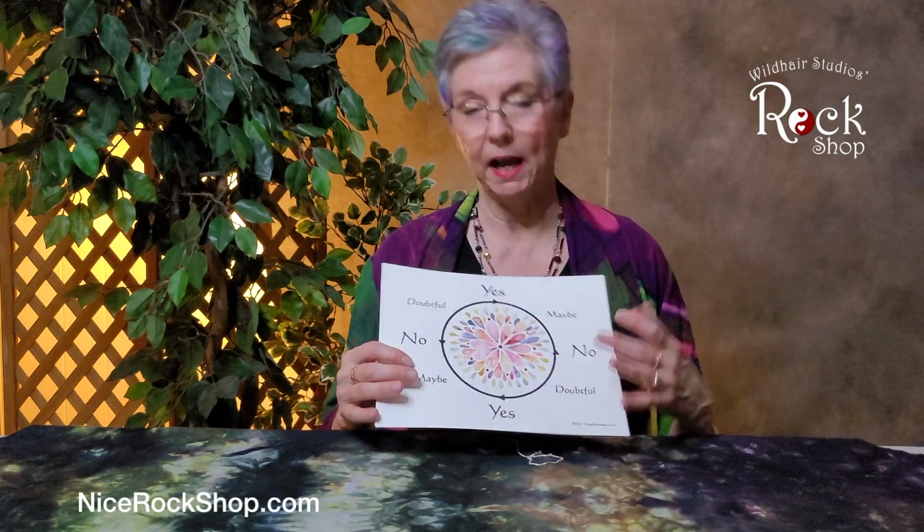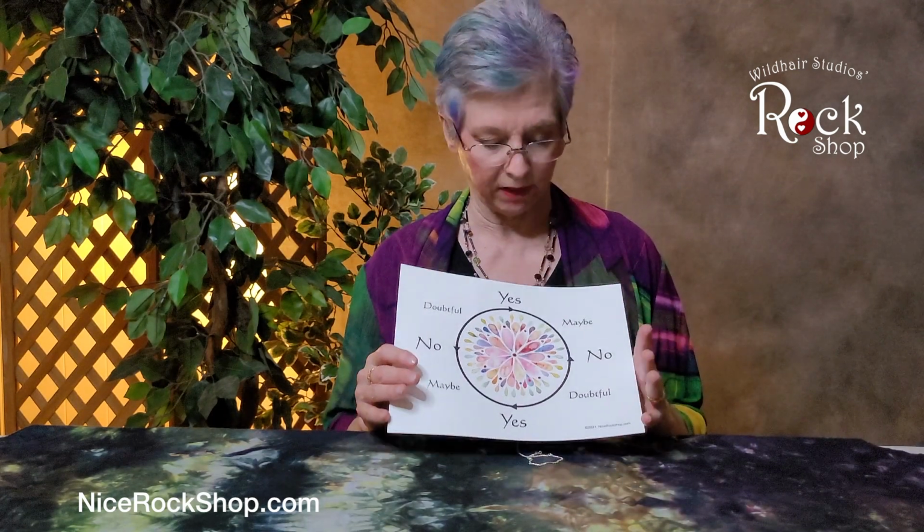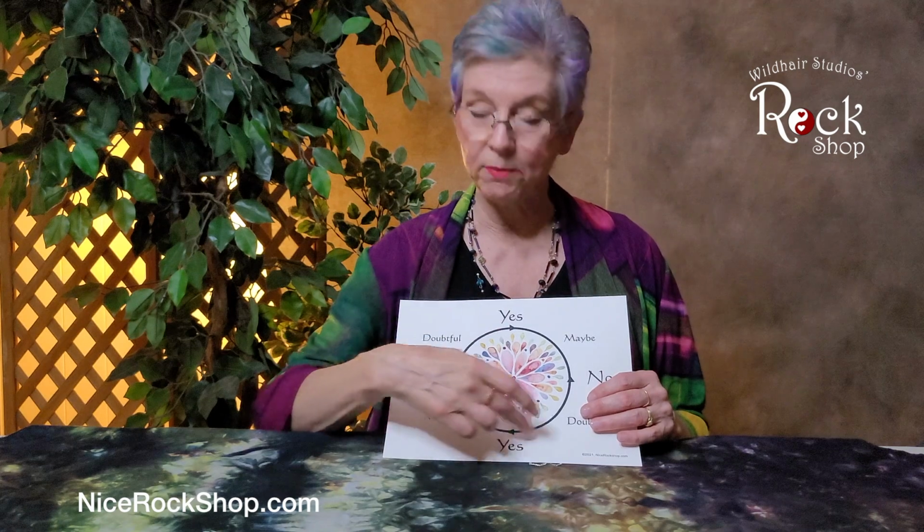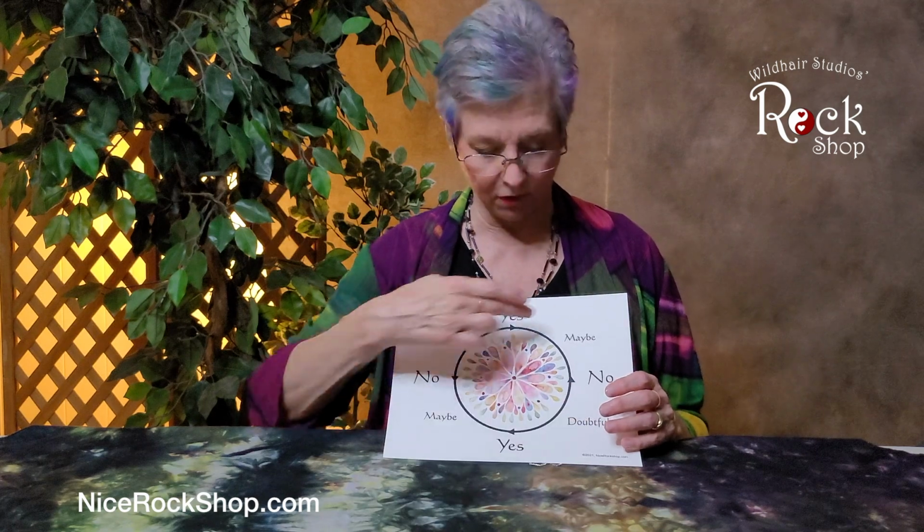But basically it's a circle. I happen to have put a pretty little picture in there, indicating that if the pendulum swings one way, it would be a yes answer. If the pendulum swings the opposite way, it would be a no answer. If it goes from one side to the other, this would be doubtful and this would be maybe. But you can create your own pendulum chart. You don't have to use a pre-constructed one.